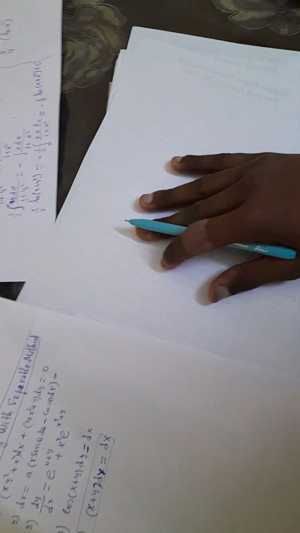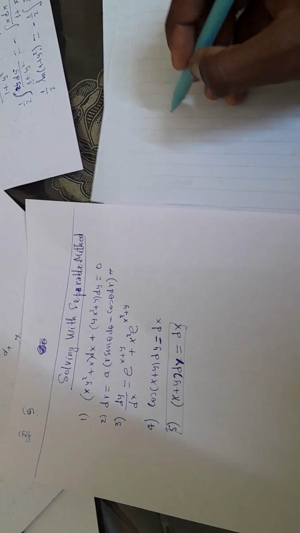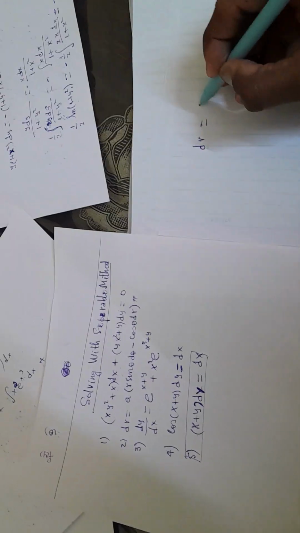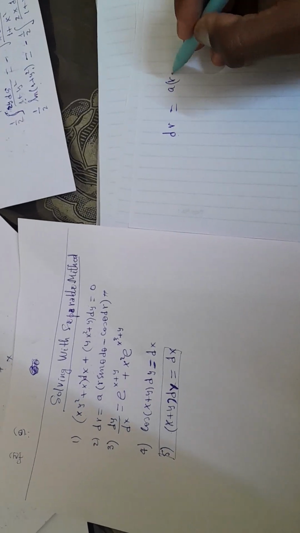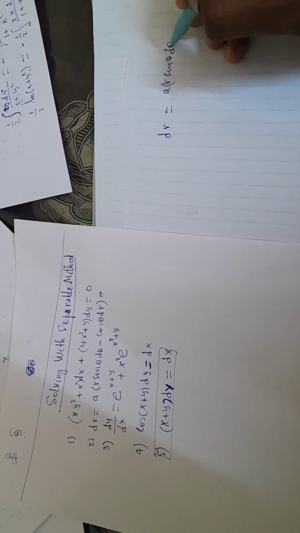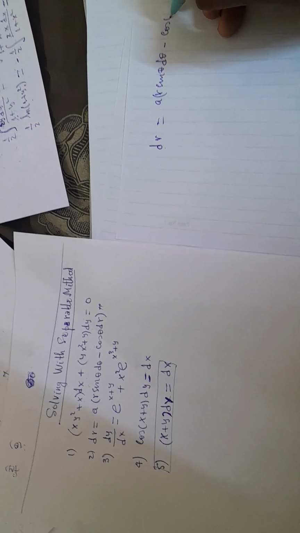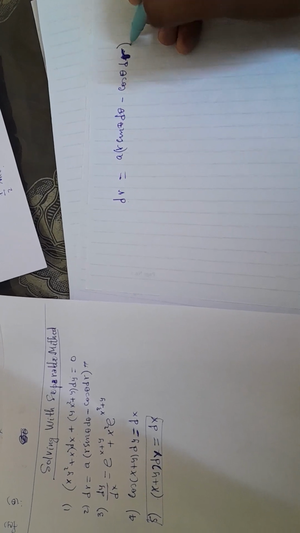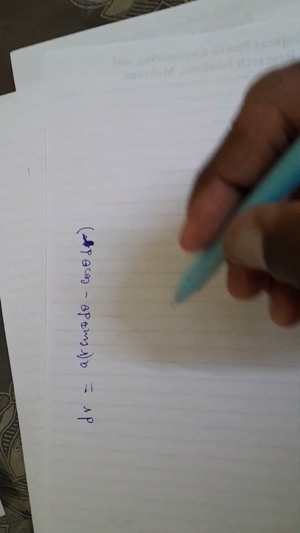Let's jump to another exercise. The second one is this one. Suppose we have dr equal to ar sinus theta d theta minus cos theta dr. Now let us solve this one.